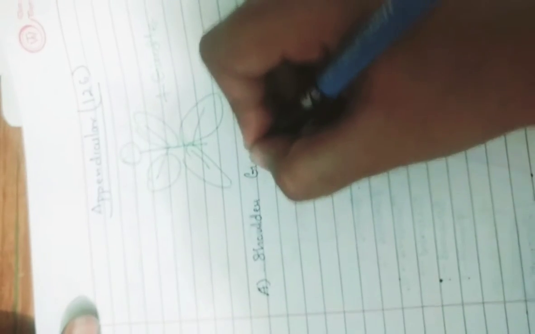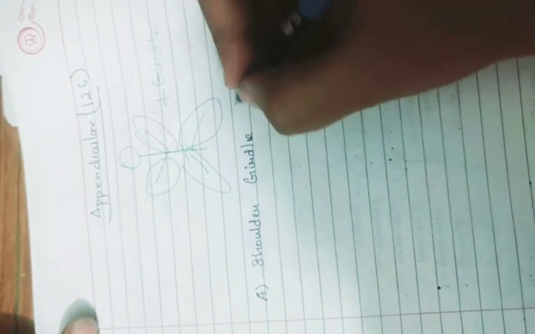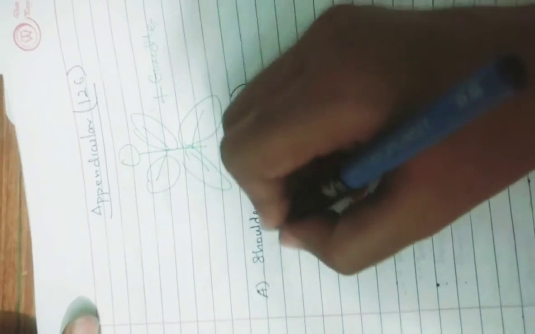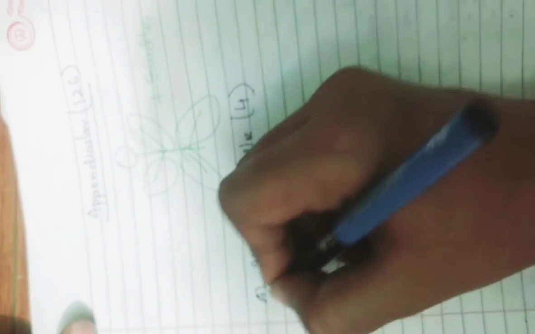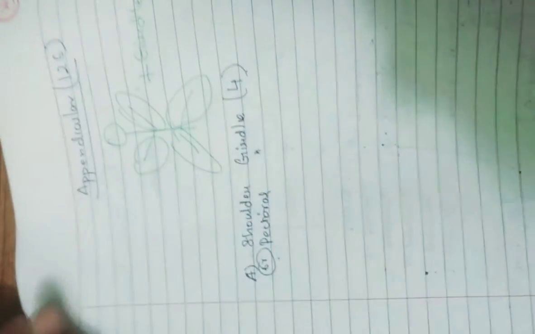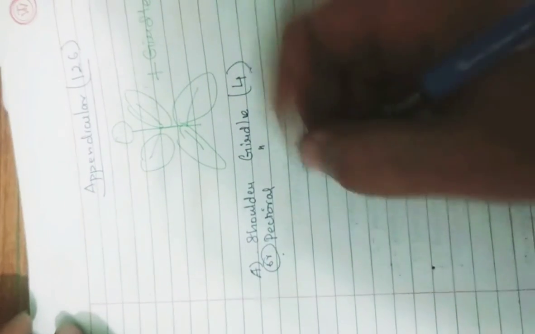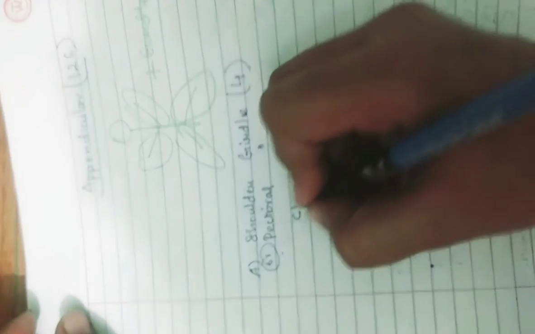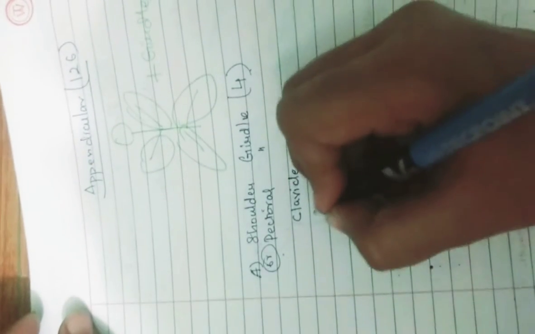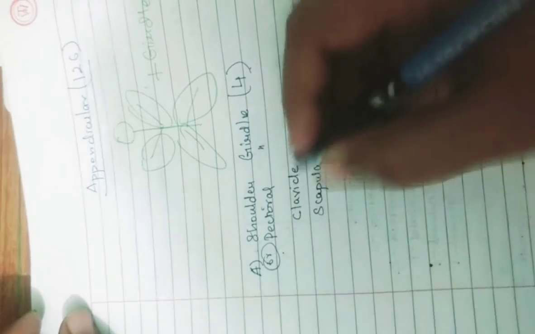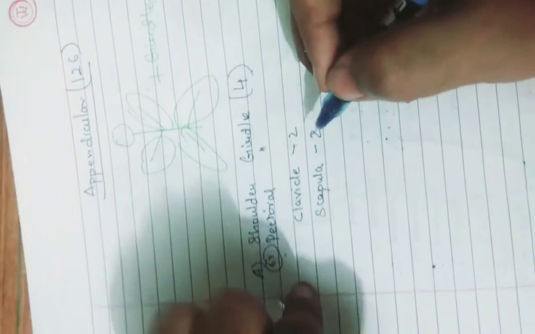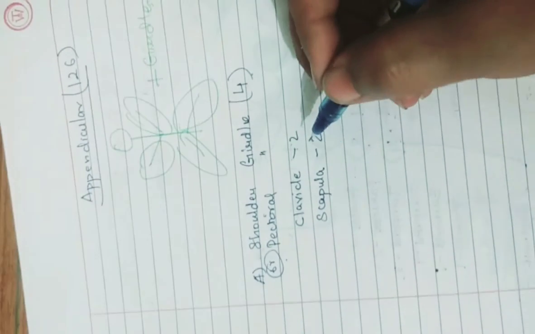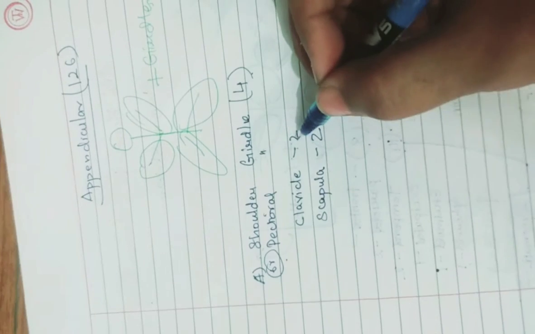Shoulder girdle. So you have a total of 4 bones here. This shoulder girdle is also known as the pectoral girdle. Now how do these 4 bones come up in total? You have your clavicle and your scapula. So you have 2 clavicles and 2 scapulae. That means you have 2 shoulders, right? You have 2 collarbones, right? So in total you have 4 bones.